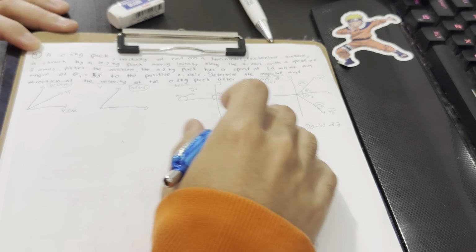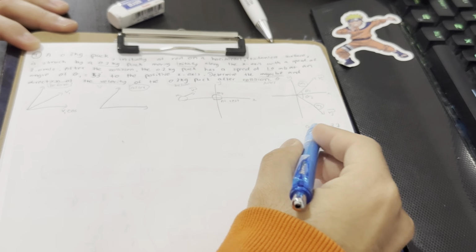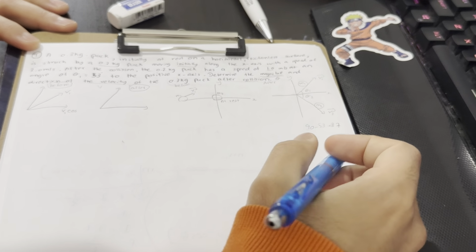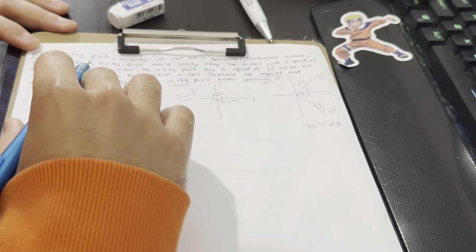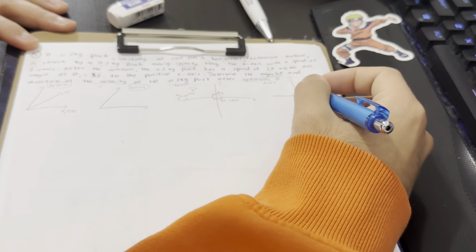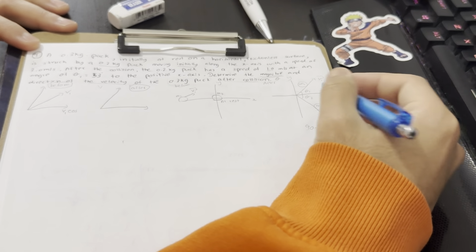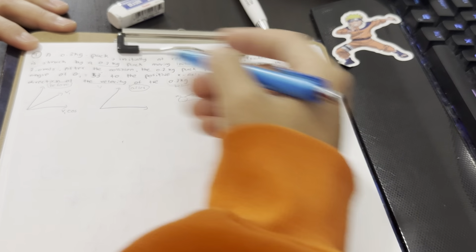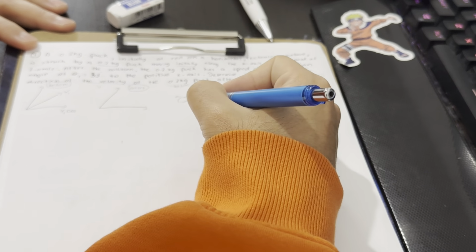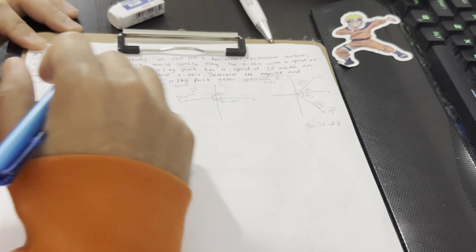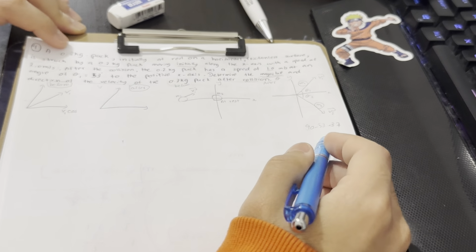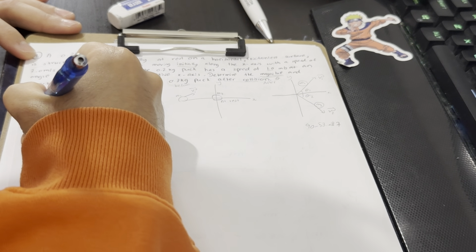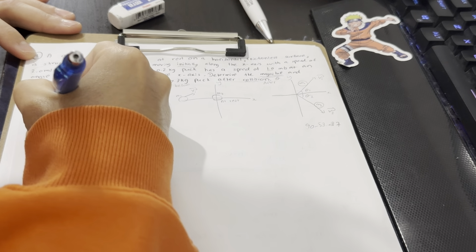So the angle of the direction is 90 degrees, and that's why we take off 53. After the collision the angle is 53, but we are doing the before collision, so we have to take 90 minus 53, which is 37. So this right here will be theta is 37.